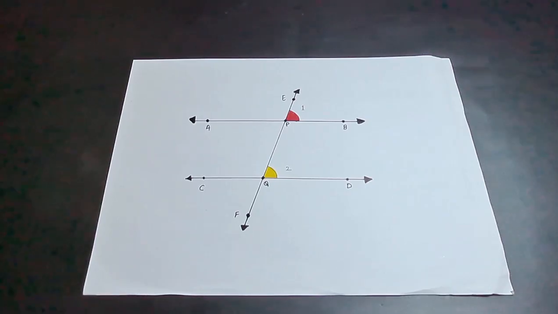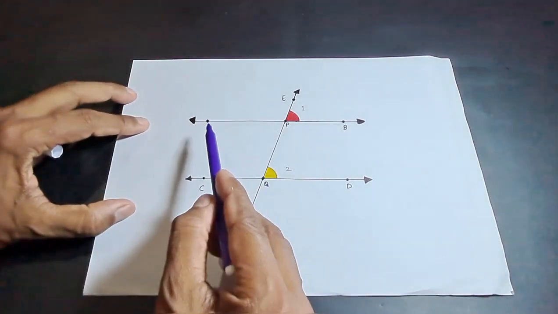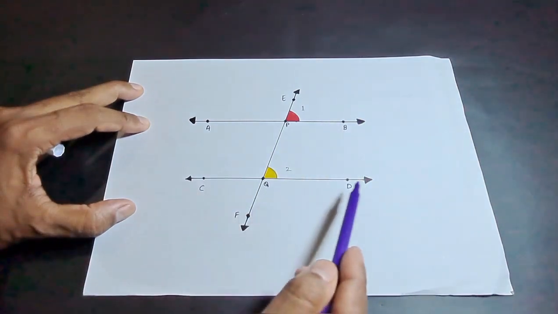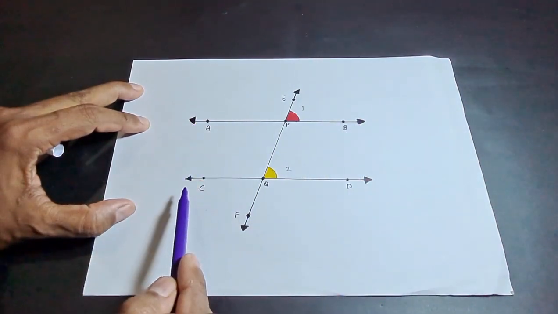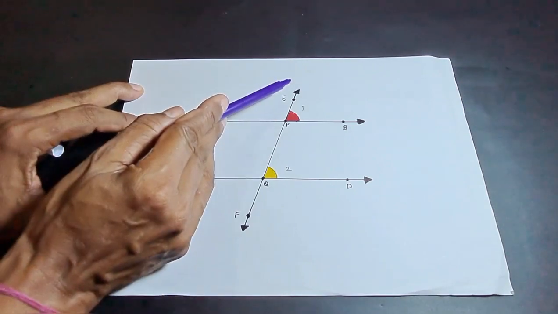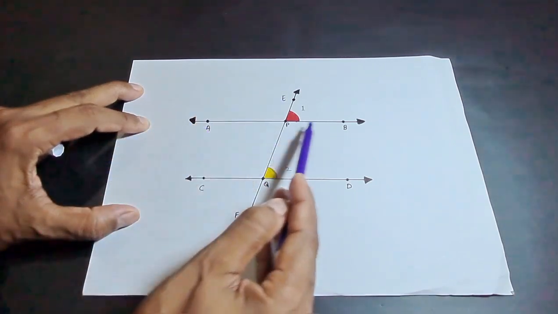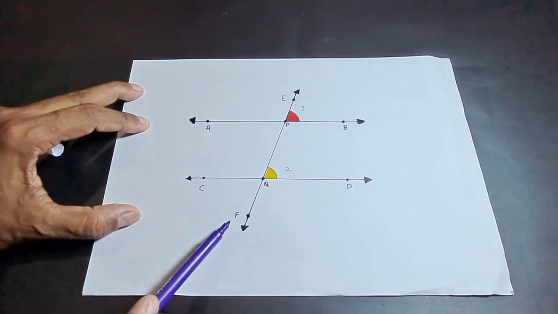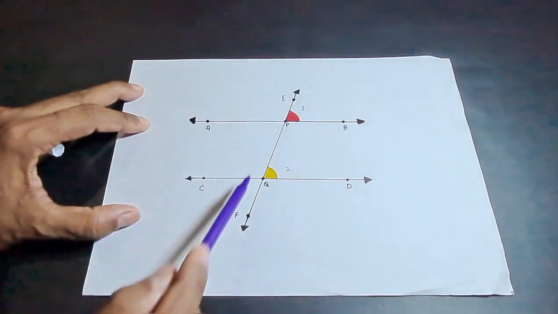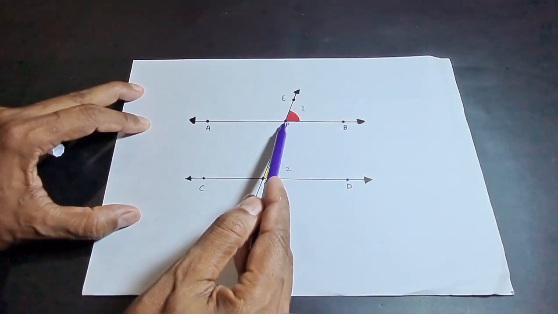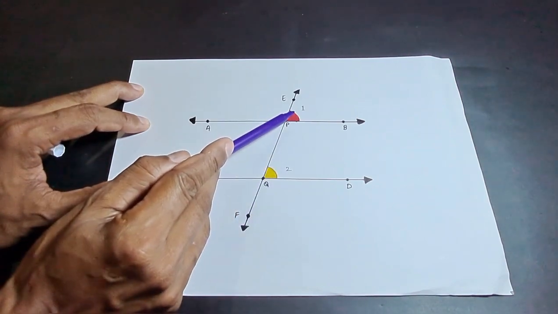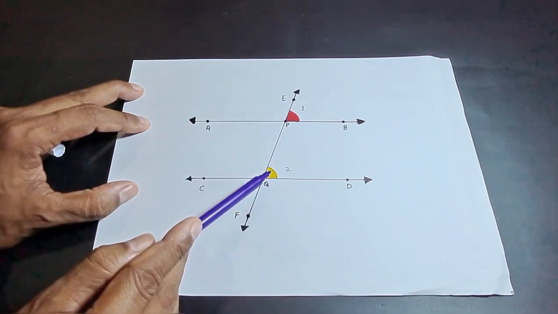So in this activity on verifying the equality of corresponding angles, as you can see here, we have drawn 2 lines. One is labeled AB and the other is labeled CD, and these 2 lines are parallel to each other. And we have drawn a line which intersects both the parallel lines AB and CD. EF is the line. This is called the transversal. Now the transversal intersects AB at P and CD at Q. So we have labeled 2 angles here. This one is angle 1 and this is angle 2.